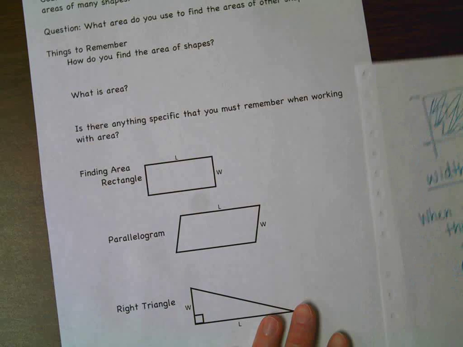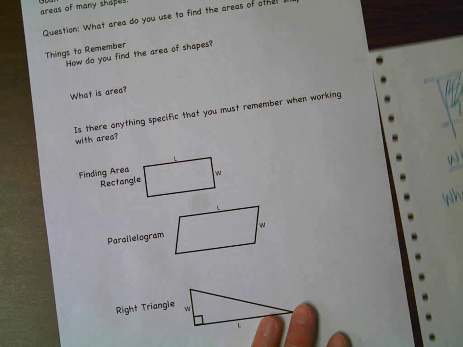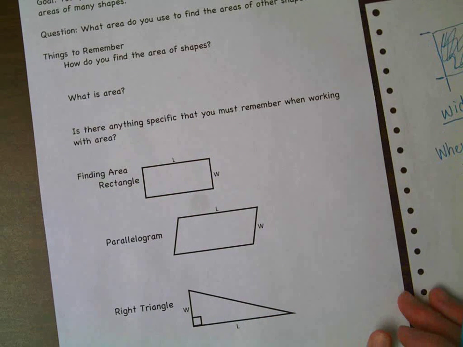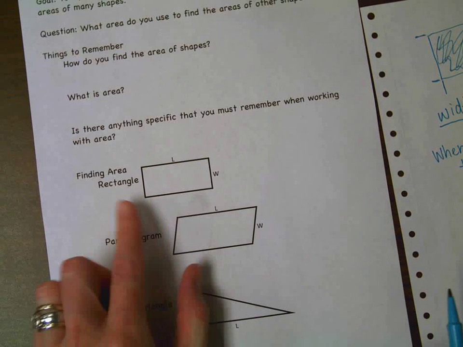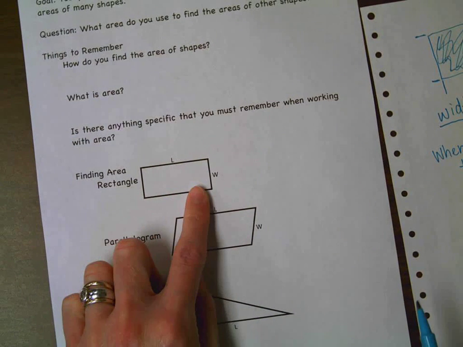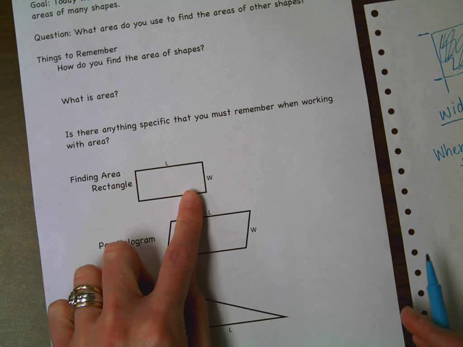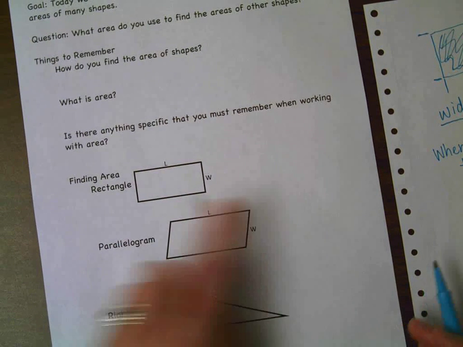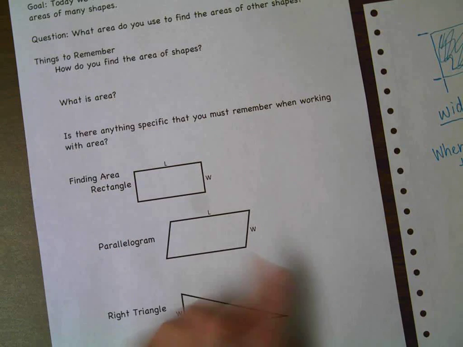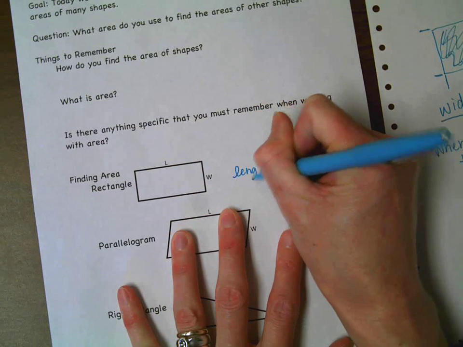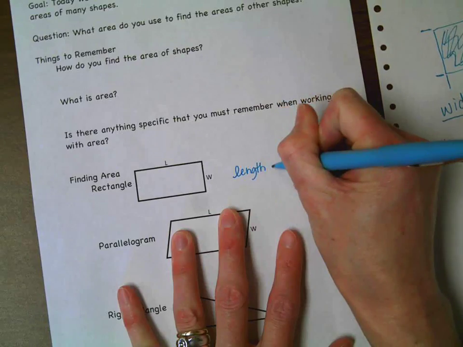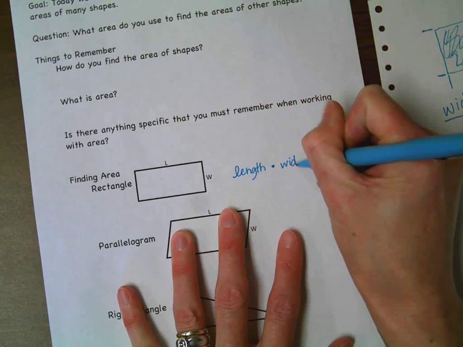All right, so finding the area of a rectangle. On these, what I wanted to do is I wanted you to notice how to find the areas of these different shapes. So in order to find the area of a rectangle, like I've been working with you, you need to write this off to the side. Finding the area of a rectangle means that you are taking the length times the width.